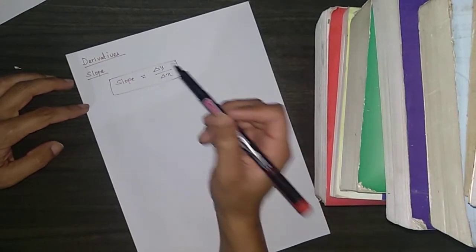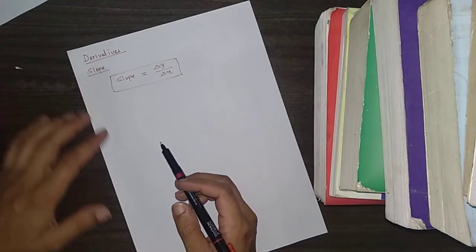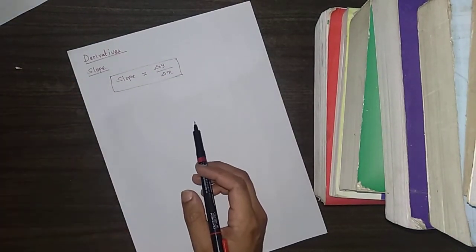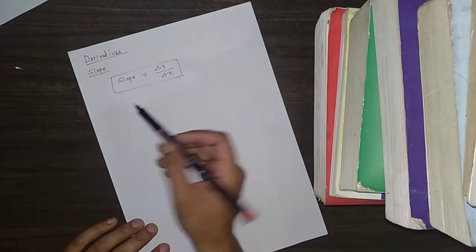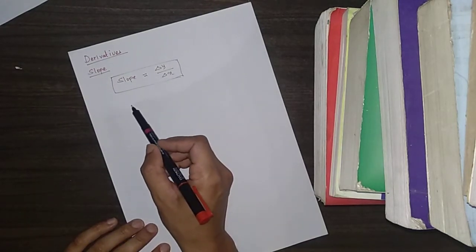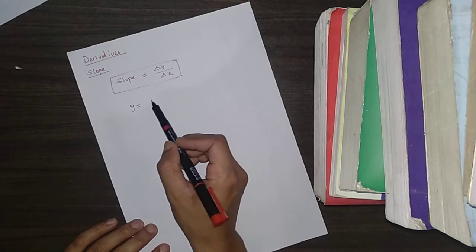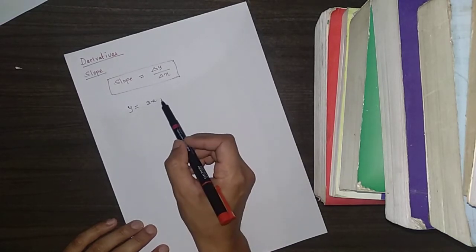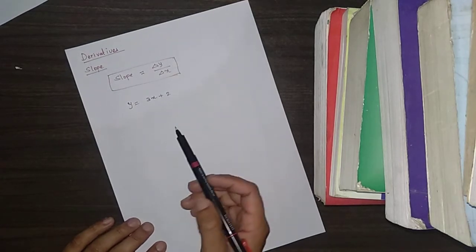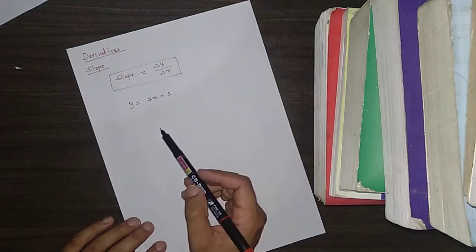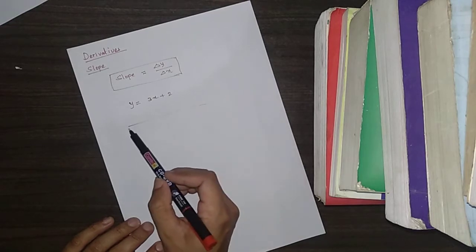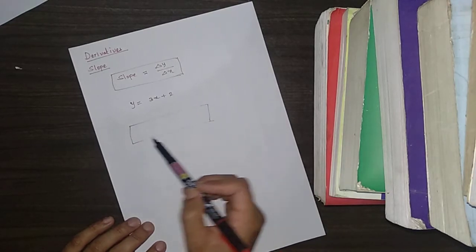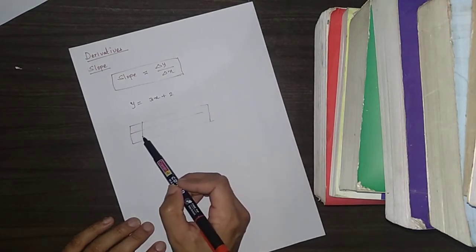So let us review what we did with an example. Let us take a function y equals 3x plus 2. You can take anything. For this function, the graph looks something like this.